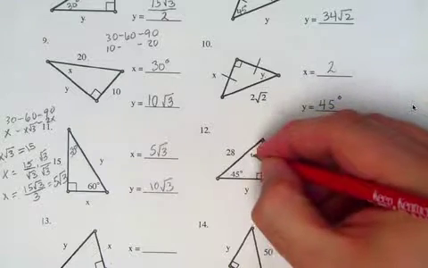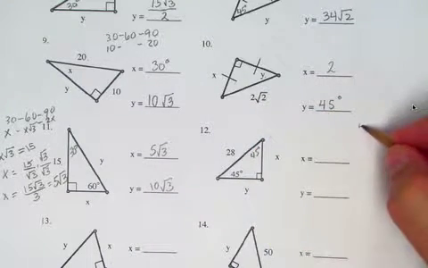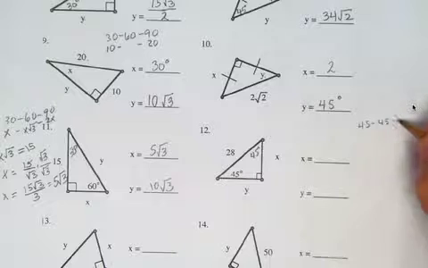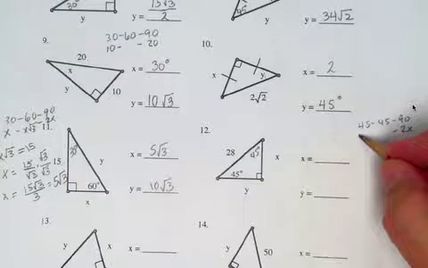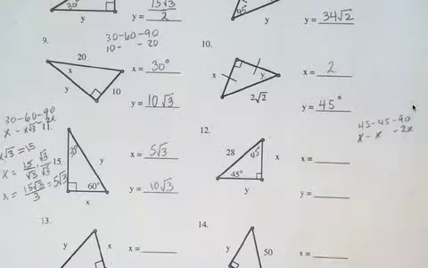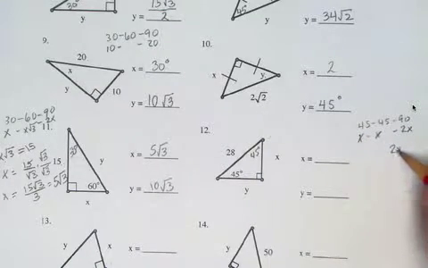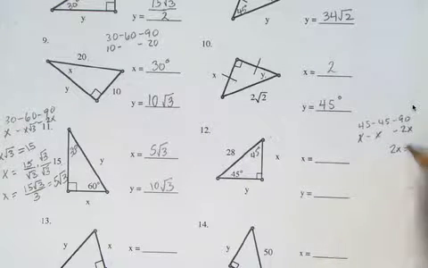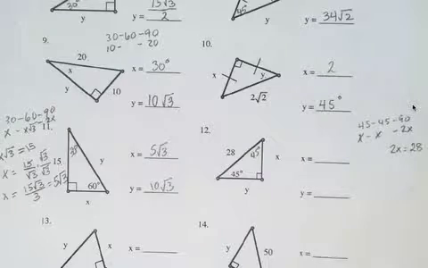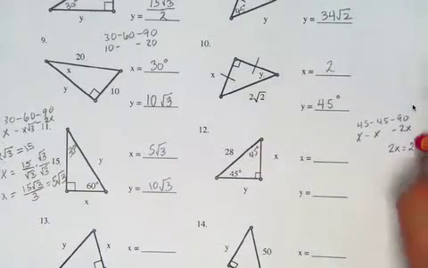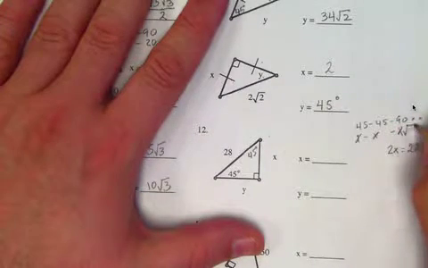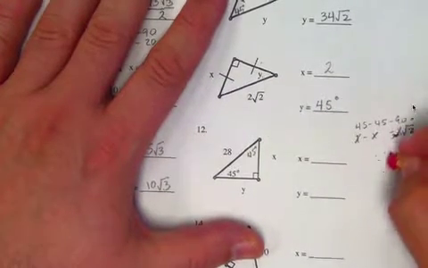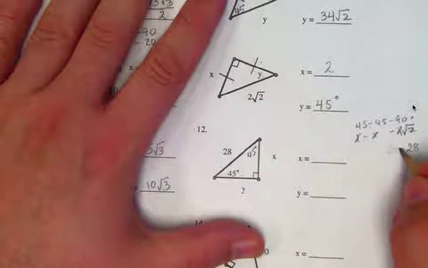For number 12, we have a 45, 45, 90, and we'll recall that in a 45, 45, 90, the hypotenuse is always twice as long as either of the two legs. In this case, the hypotenuse is twice as long as the leg. So in this case, I miswrote that. That should be x square roots of 2. My bad. Not twice as long. It's twice as long in a 30, 60, 90.